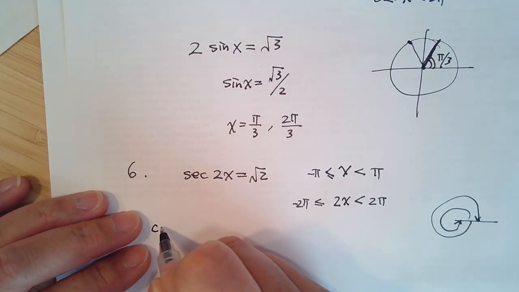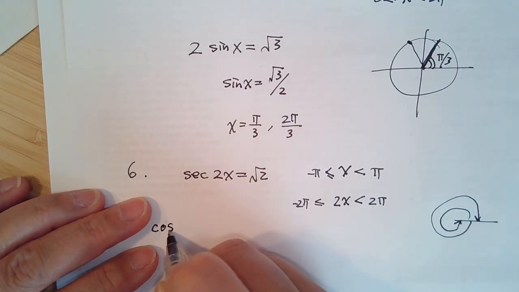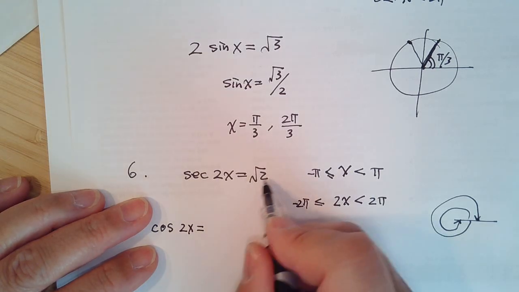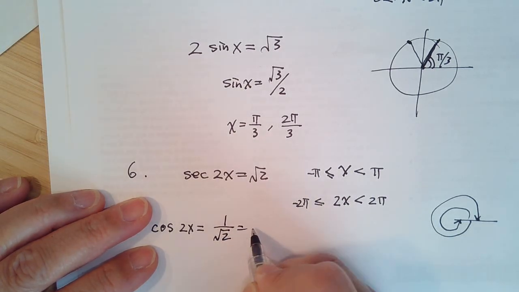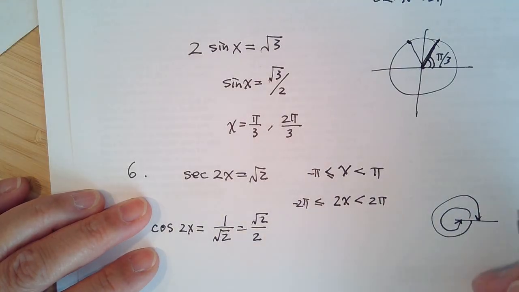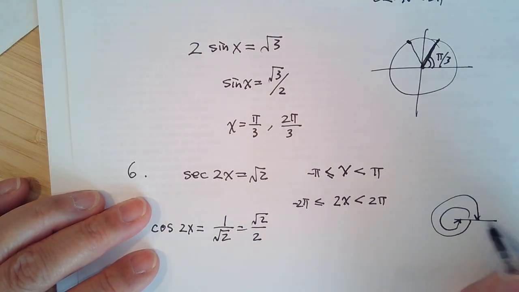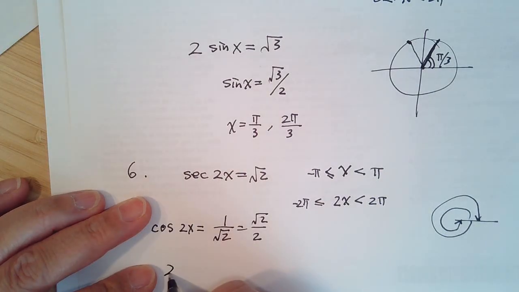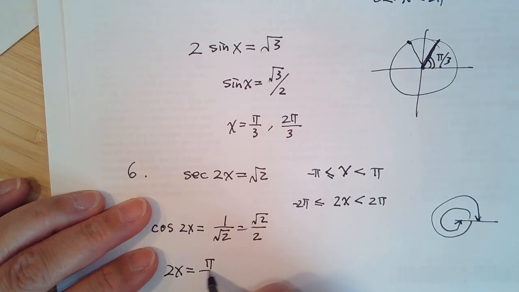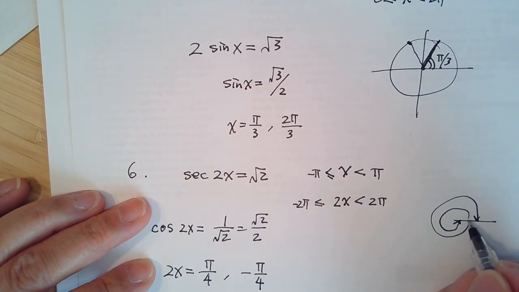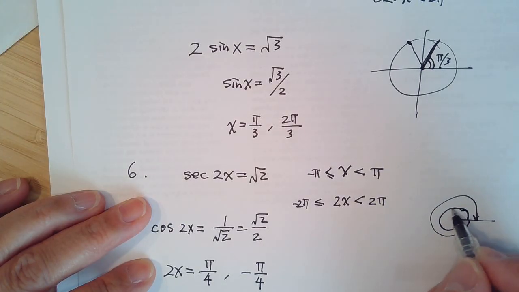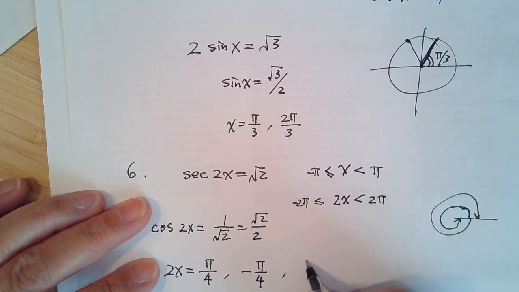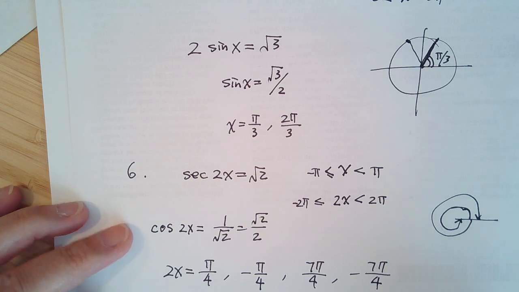And the secant is 1 over cosine. So from secant 2x, you get a cosine 2x equals the reciprocal of that, which is root 2 over 2. If you have a cosine root 2 over 2, you know, that is a 45 degree and a negative 45 degree. So 2x equals either pi over 4 or negative pi over 4. Okay, so that's here, and also you have this, so that will be 7 pi over 4 and a negative 7 pi over 4.